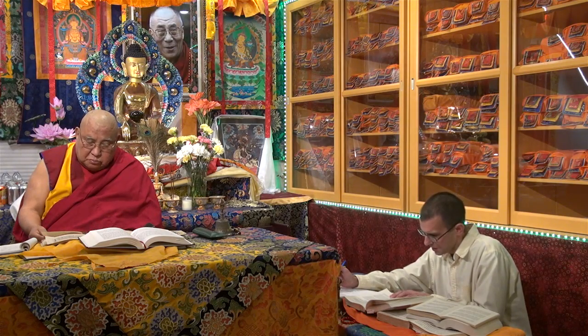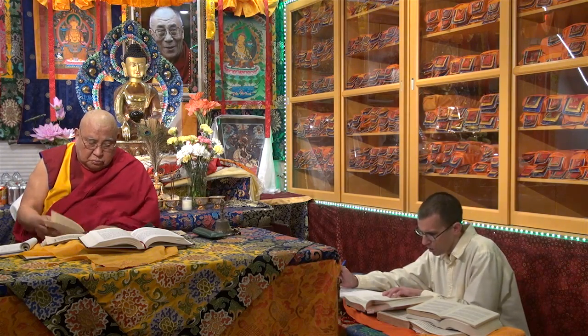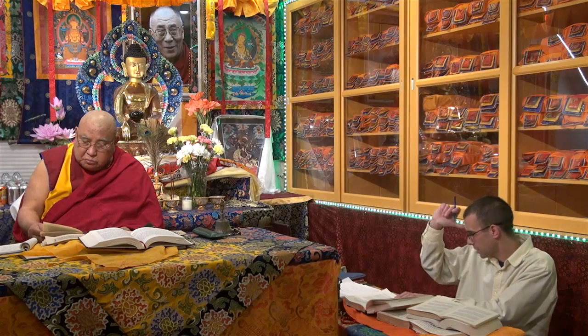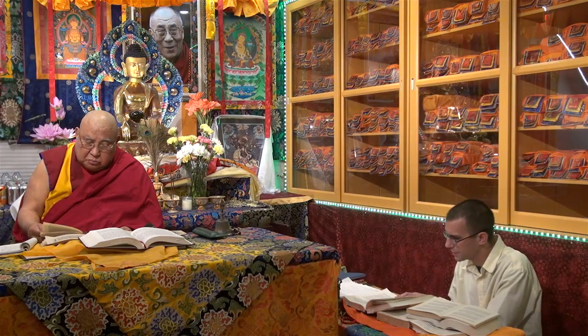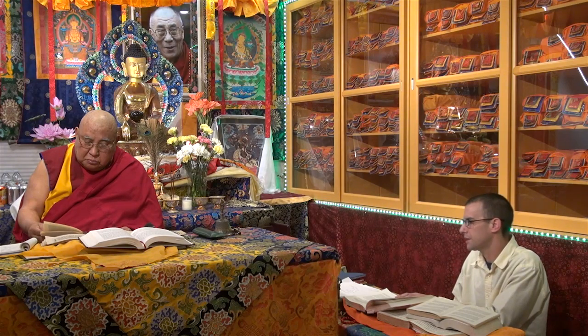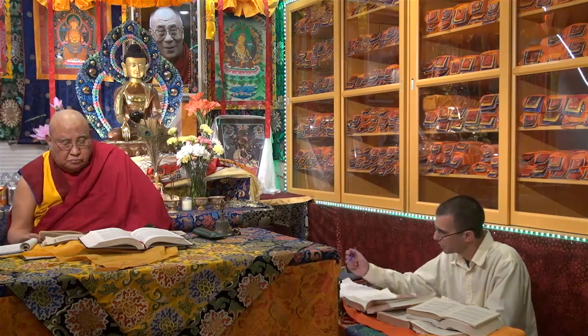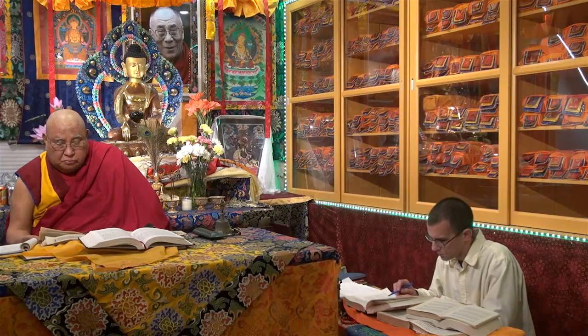And then it says, then use prolonged and discerning analytical meditation. So it requires analysis. There are two kinds of meditation, analytical and single-pointed. This analytical meditation is necessary. It is said to be necessary if one wishes to generate renunciation, if one wishes to generate the mind that aspires to enlightenment, or bodhicitta. Analysis becomes indispensable. That's what is meant there.